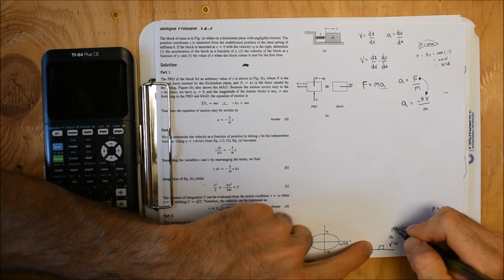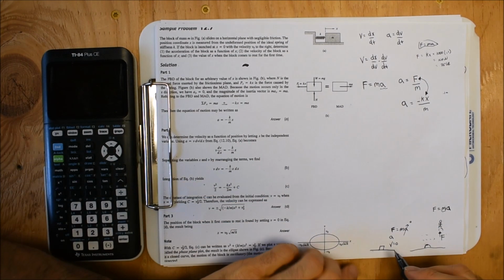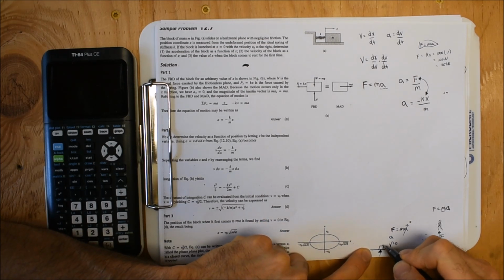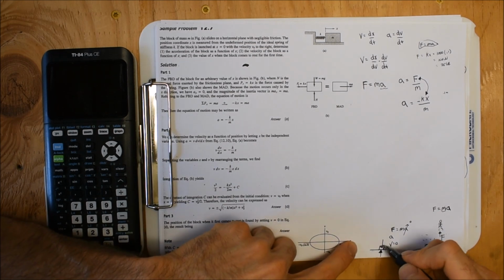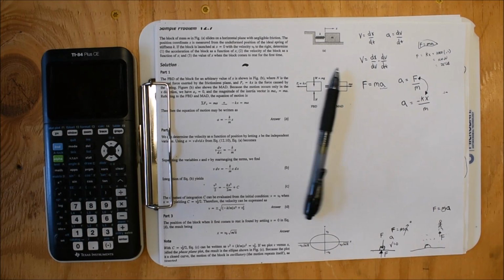Your acceleration goes to 0, but what that means is that the ground is actually pushing back. This is pushing down because it has a force pushing down, and then the Earth is also pushing back with a force.